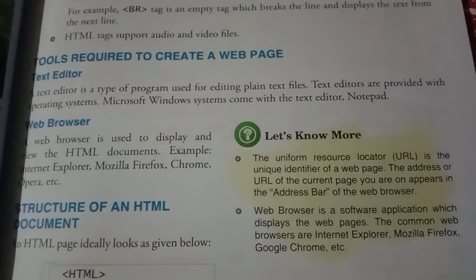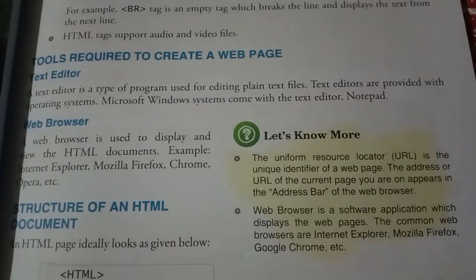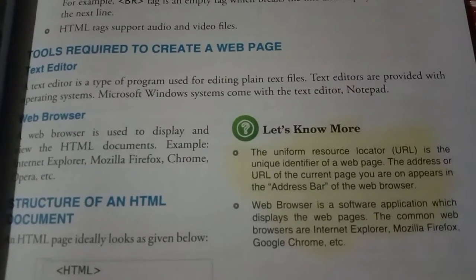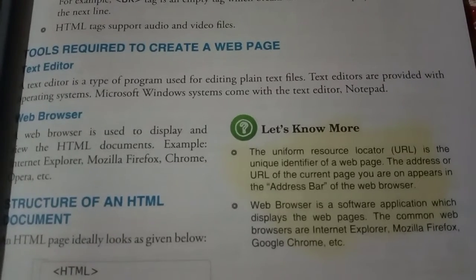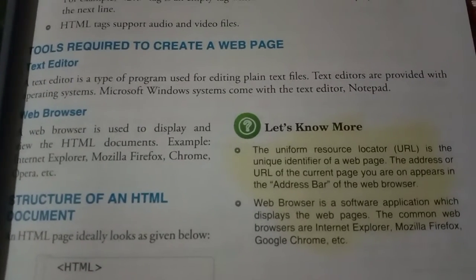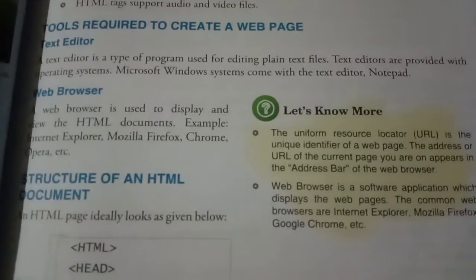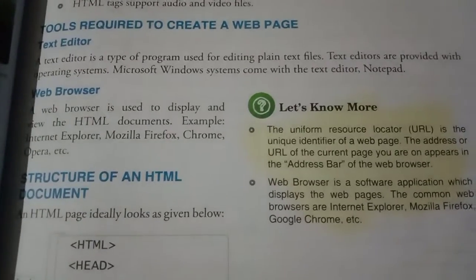So what is a web browser? A web browser is used to display and view the HTML document. For example, Internet Explorer is a web browser. Mozilla Firefox, Chrome, Opera, these are the web browsers through which we find things.